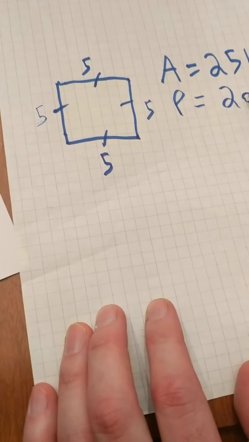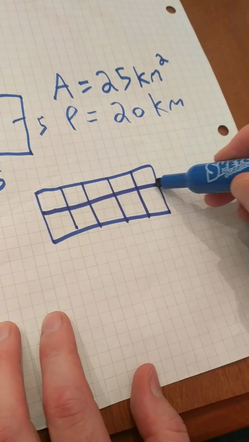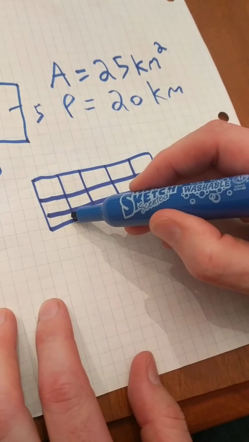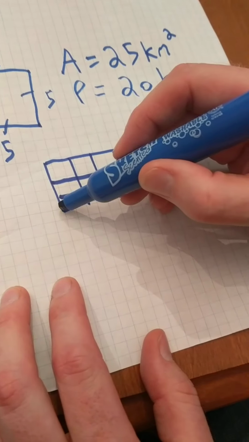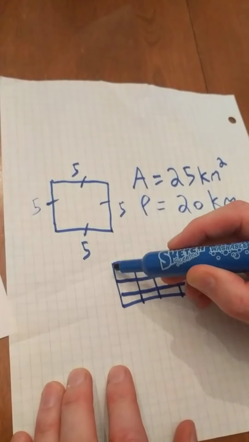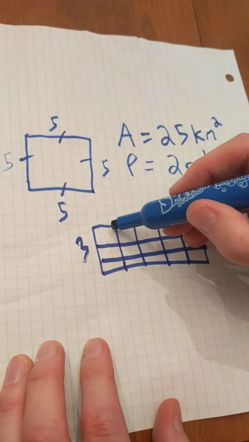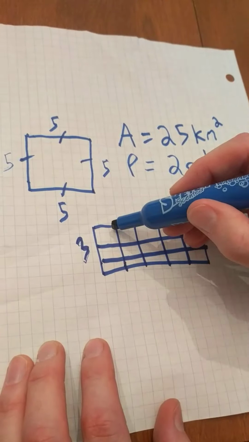So you might see a rectangle that looks like this, and instead of sides, you're going to see boxes. The perimeter, you have to count the different sides. 1, 2, 3. 1, 2, 3, 4, 5. You know, this side would be 3, this side would be 5.